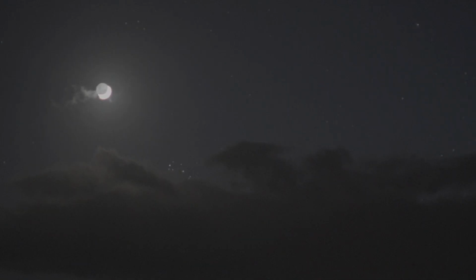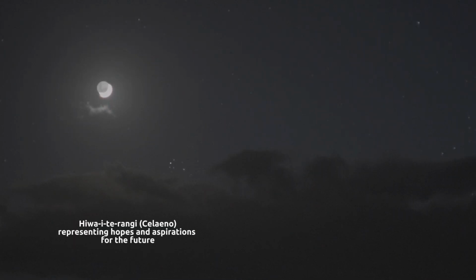As the cluster rises, so does the promise of a new beginning. Matariki calls us to reflect, reconnect, and hope for a better year.